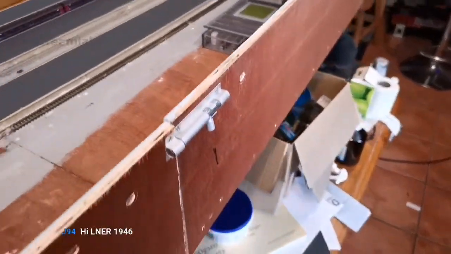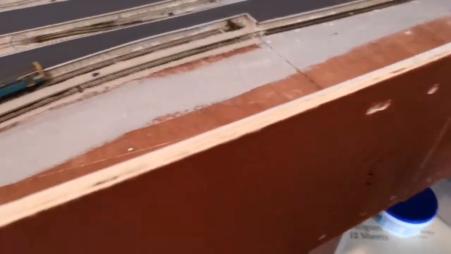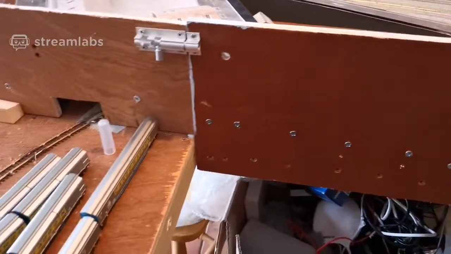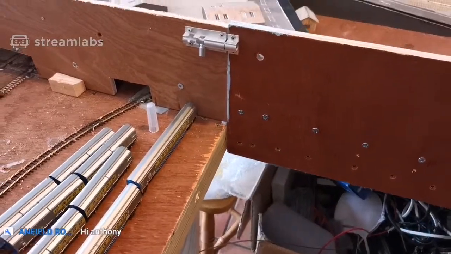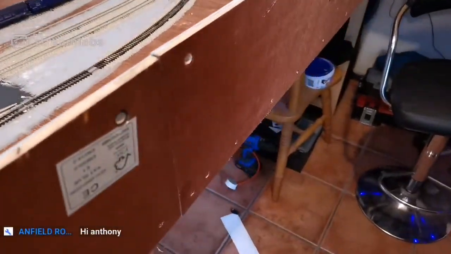I've been using these so everything locks into place. They're a new addition. They keep the baseboards, now the back seams, all lined up. I haven't used them everywhere because I haven't got enough yet.